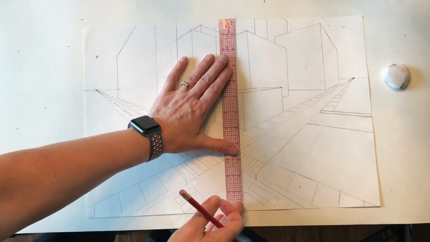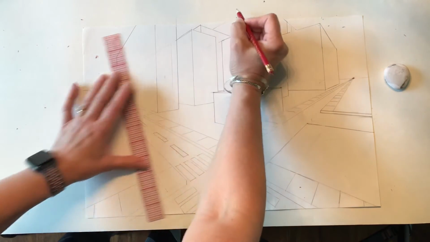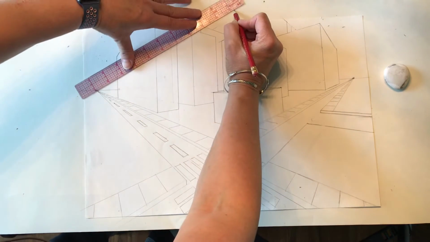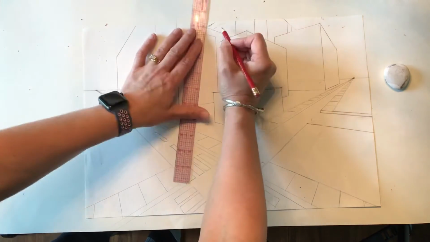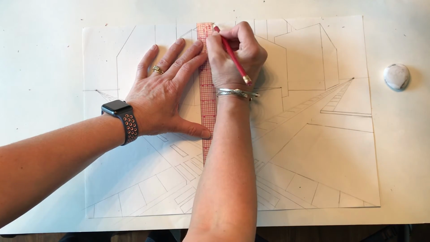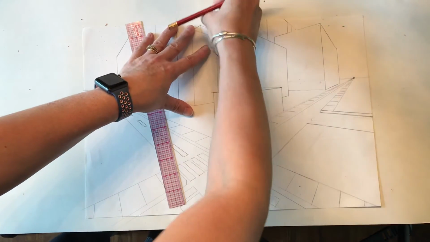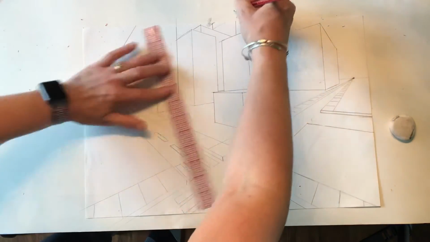And then I could always go in and add another building. That might come in and do something like this. Here's my other building.